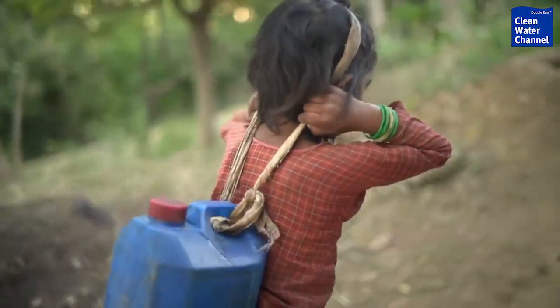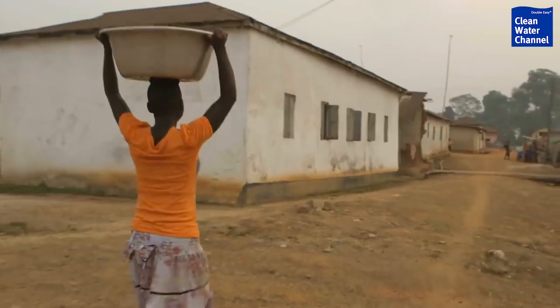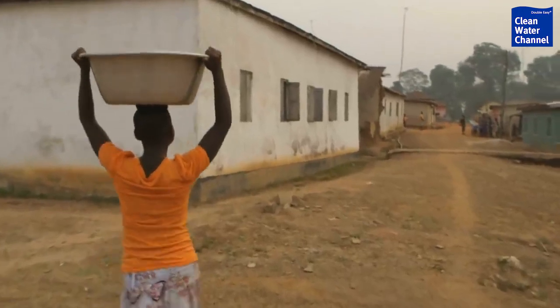But today, 1 out of 3 people don't have access to safe drinking water. Some projections show that by 2050, more than half our population will be living in water-stressed areas. That's over 4 billion people.